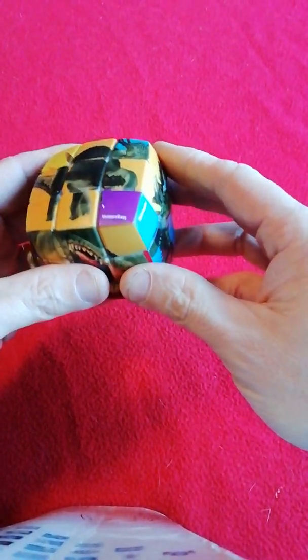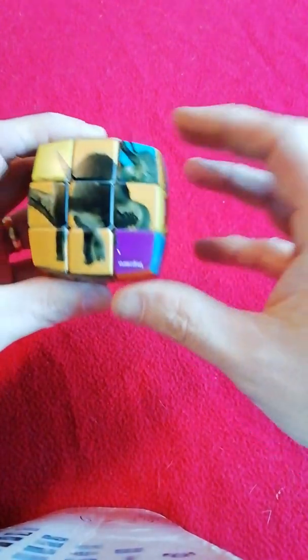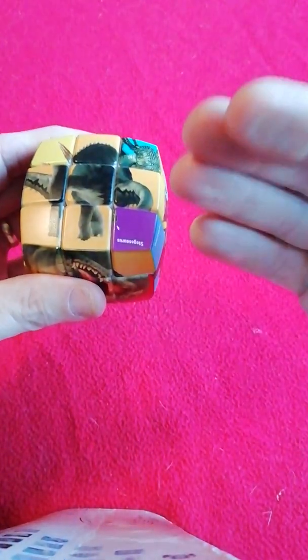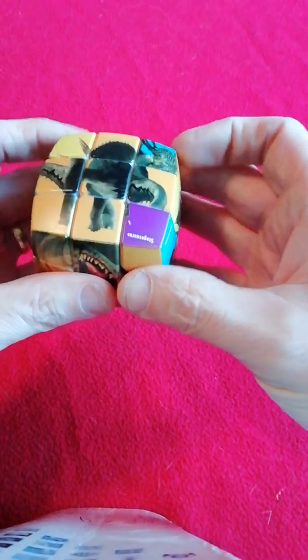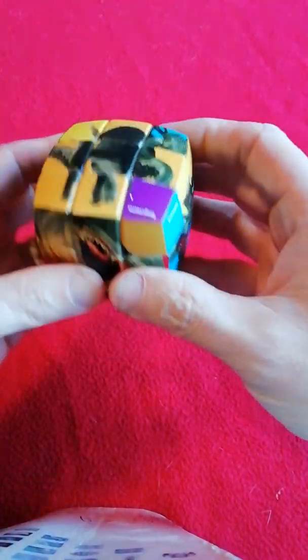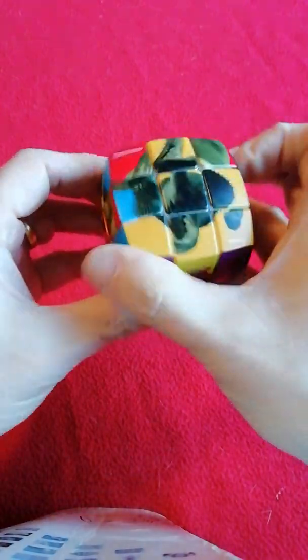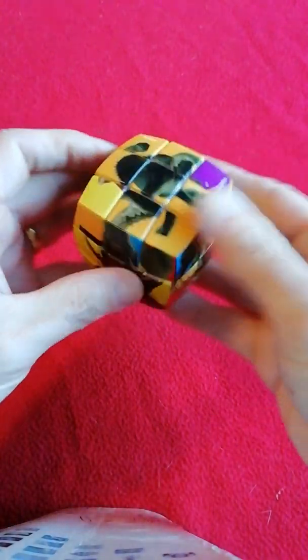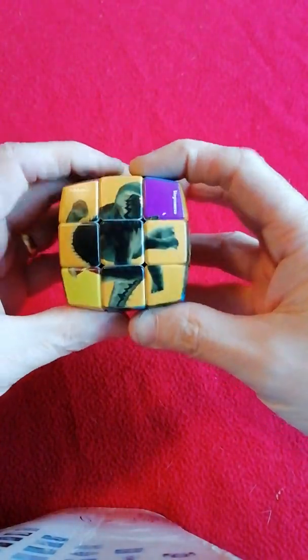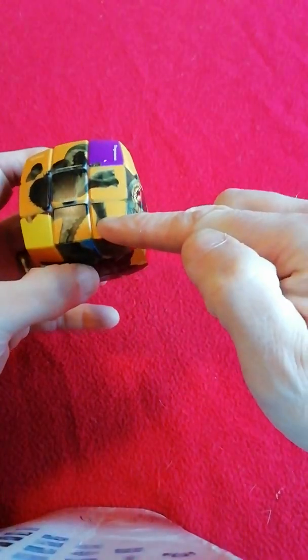Okay, so what we do, we need 3 right algorithms, and then we rotate clockwise, and then we do 3 left. Okay, so let's do that. Let's see what we've got now. Okay, so we've got the head, fin, thin leg, fat leg.